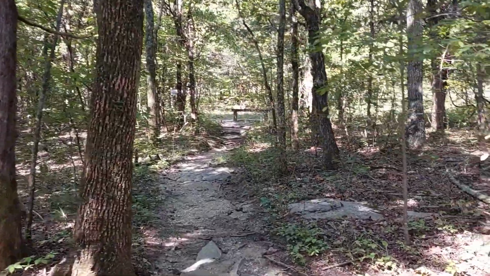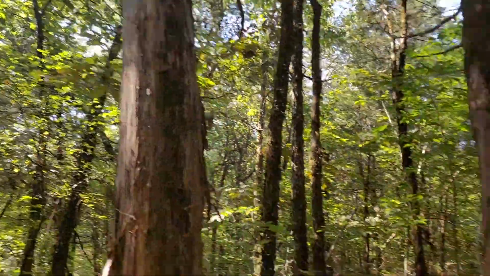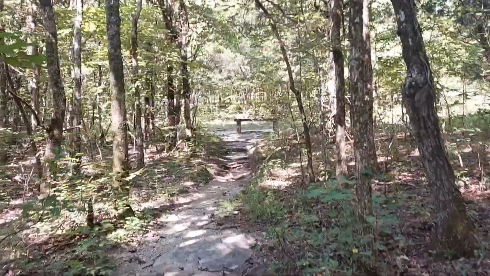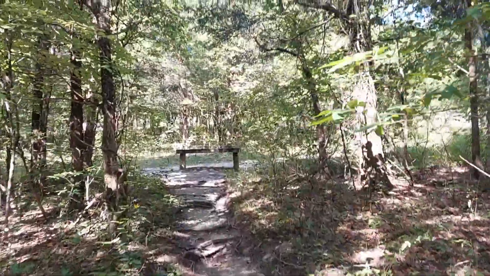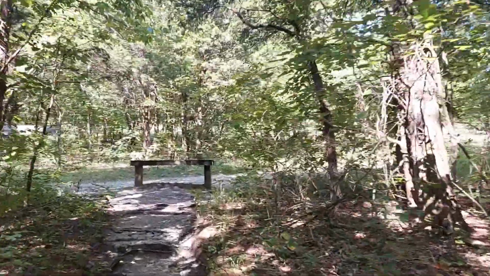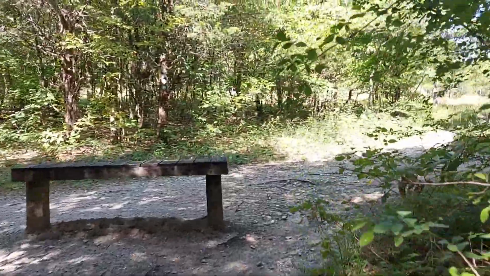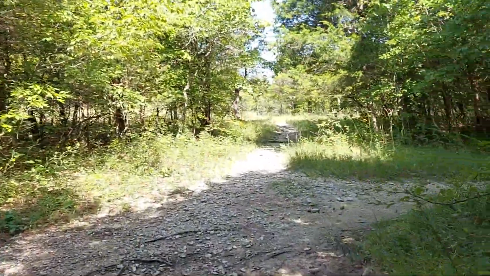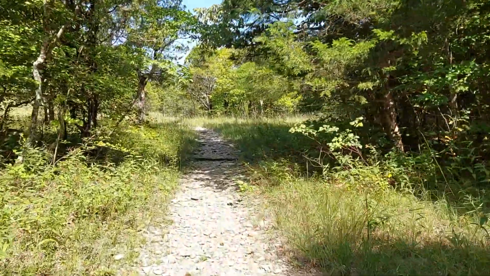Walking through a forest, canopy of trees, on the hiking trail. Something interesting is about to come up. And here it is.